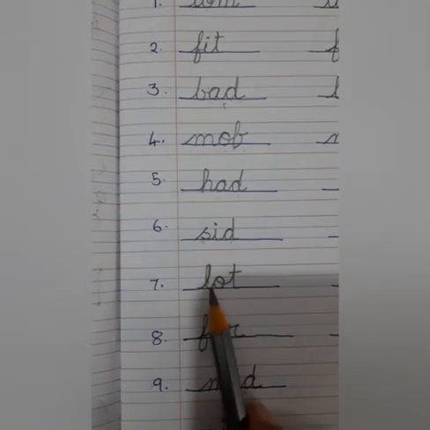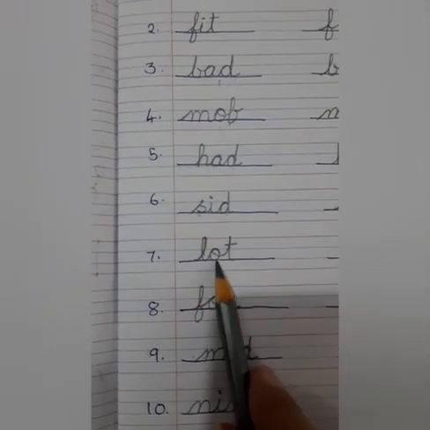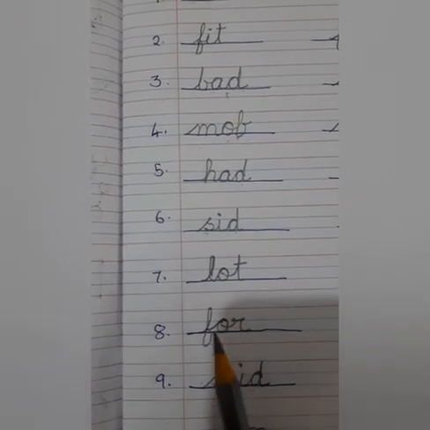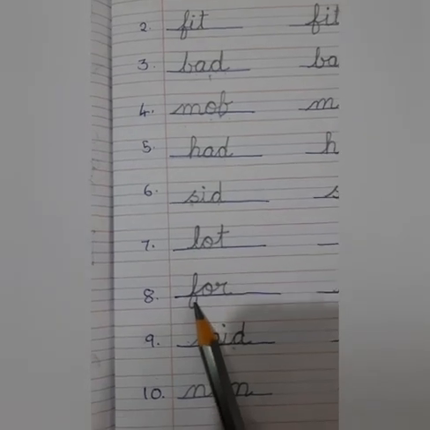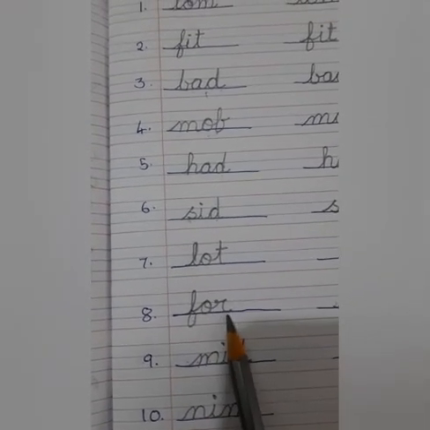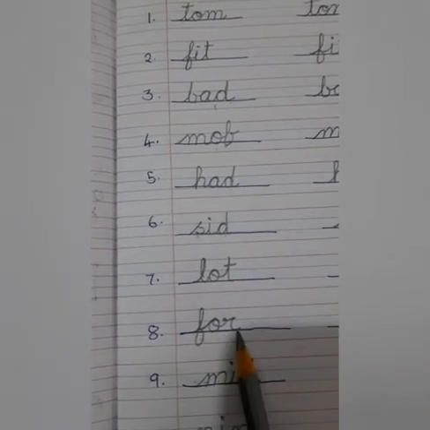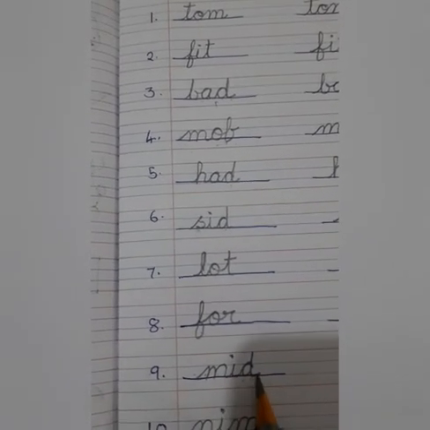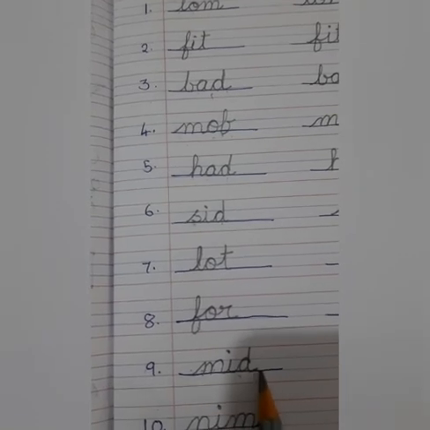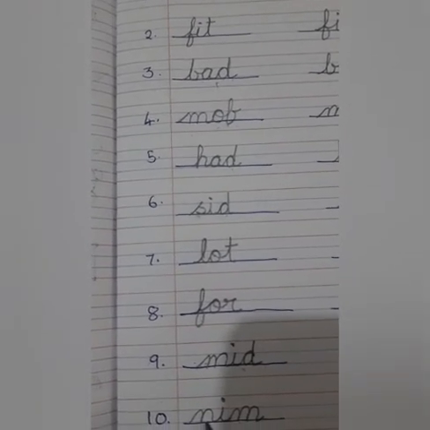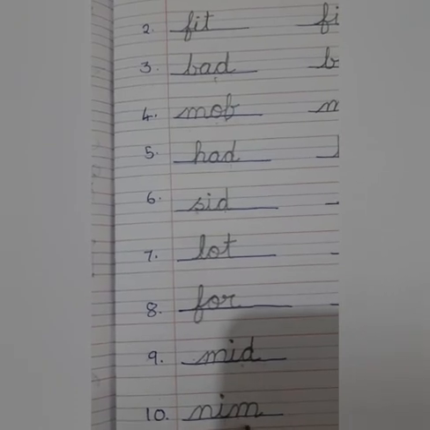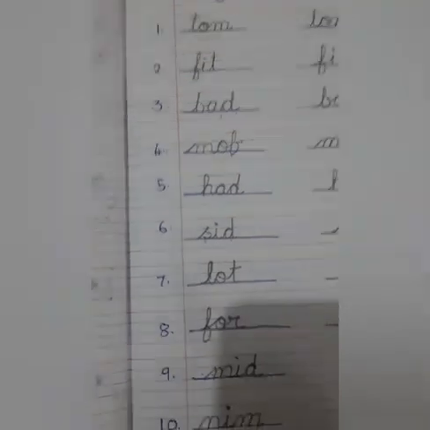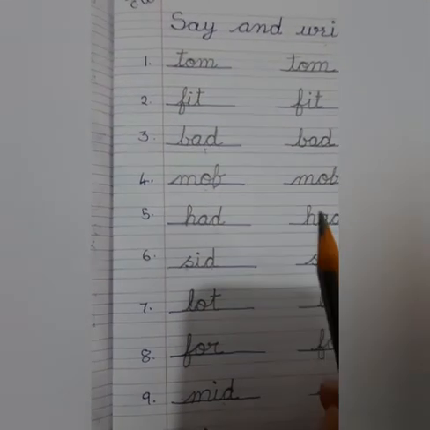S-I-D, Sid. L-O-T, lot. F-O-R, for. M-I-D, mid. N-I-M, nim. Okay, now finish, say and write.